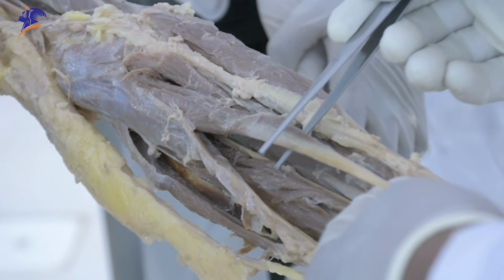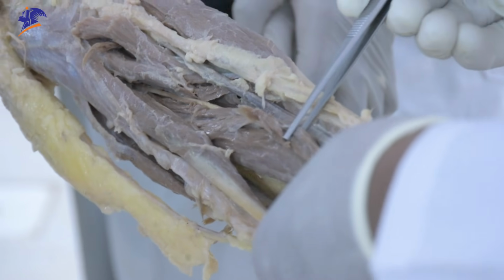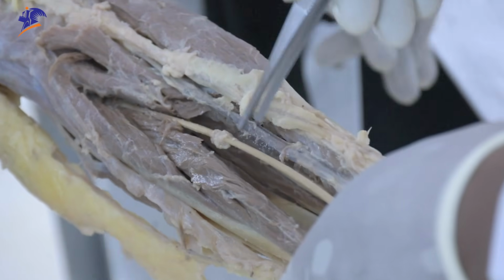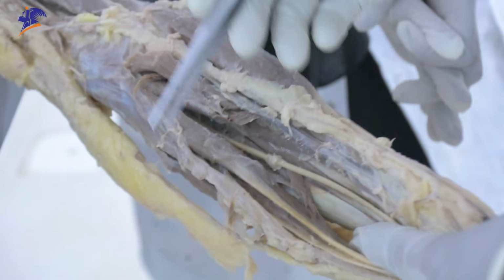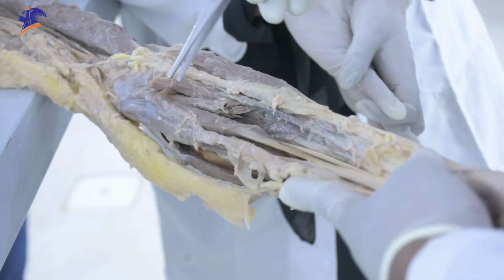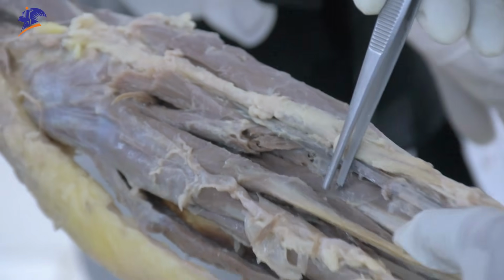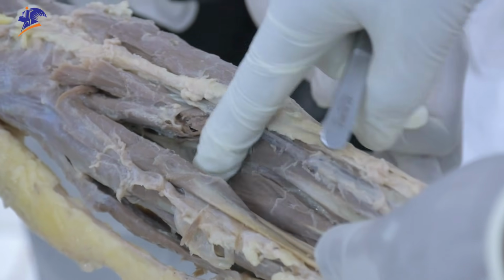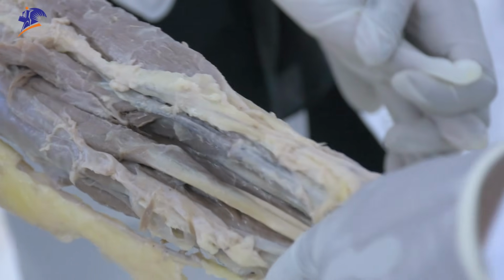Below the flexor carpi radialis and the palmaris longus, we will find the flexor digitorum superficialis. Below this muscle we will find the median nerve. All the muscles of the flexor compartment are innervated by the median nerve, except flexor carpi ulnaris and the medial half of the flexor digitorum profundus. Here we will find flexor digitorum profundus. Also we will find the flexor pollicis longus in the anterior compartment.